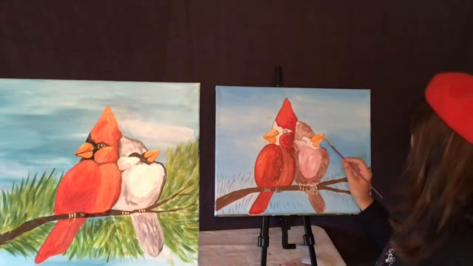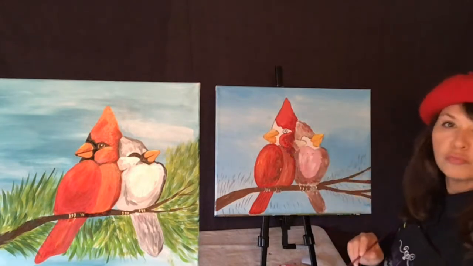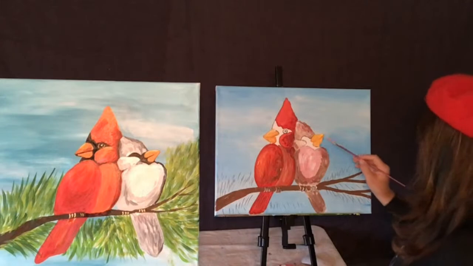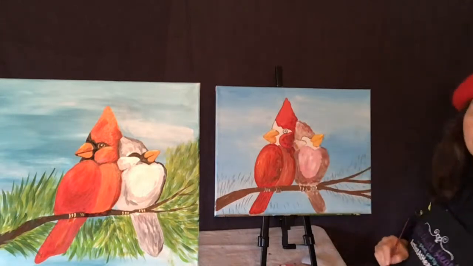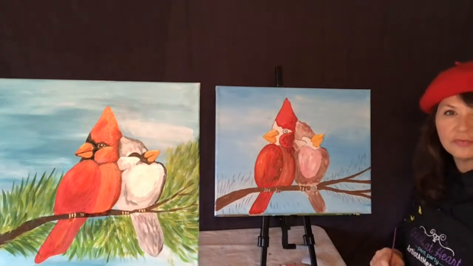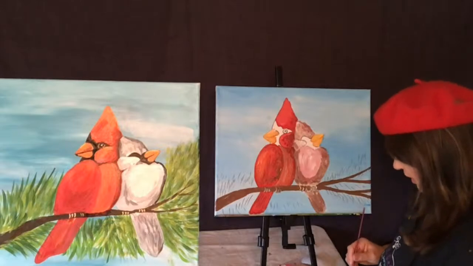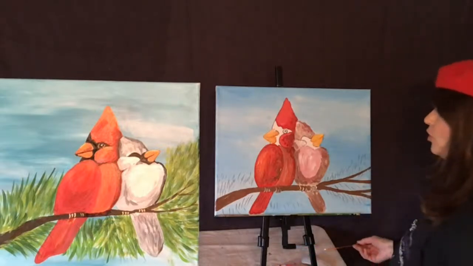A little burst of yellow, just to make it more interesting. I had the yellow on my plate. Oh, and then we're going to do the yellow, right? That's why I had the yellow. But I don't want to bump into my brown yet.